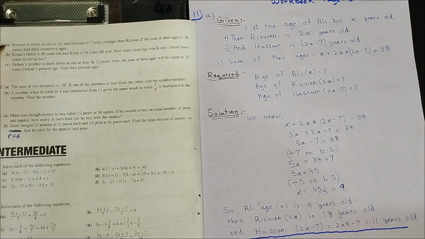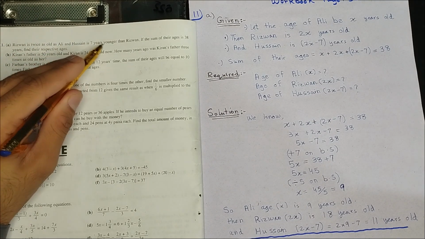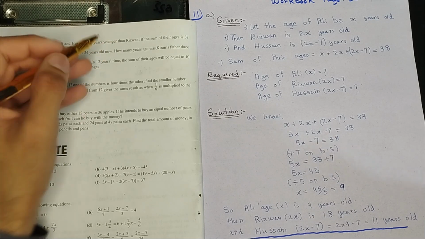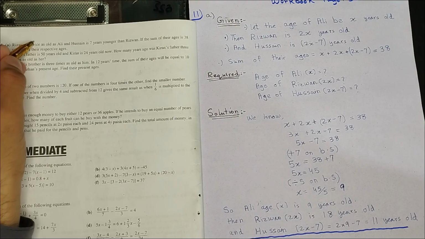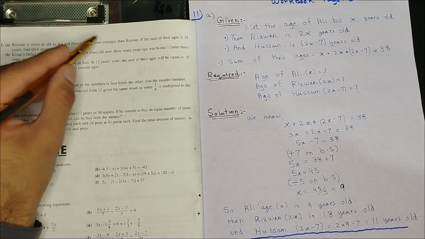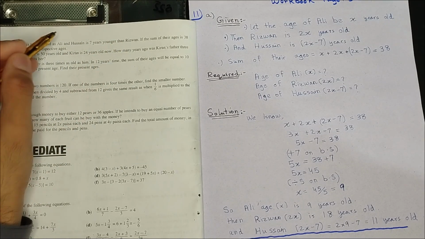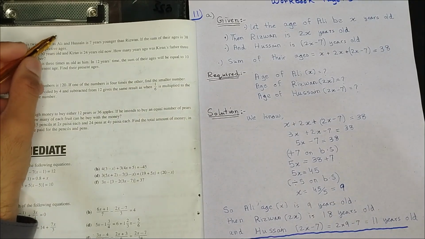Question number 11, it has three parts, part A, B, and C. In part A, it says that Rizwan is twice as old as Ali, and Hussein is 7 years younger than Rizwan. Okay. First, Rizwan's age is given in terms of Ali, okay? And then Hussein's age is given in terms of Rizwan's, okay? So that's why the most basic thing we have is Ali's age. So what are we going to do?